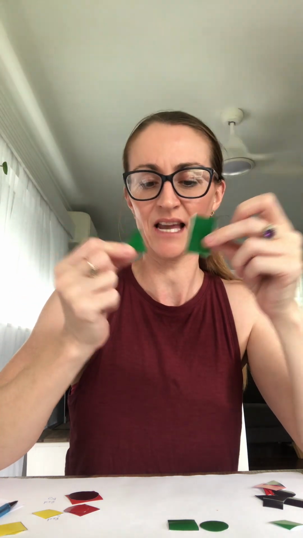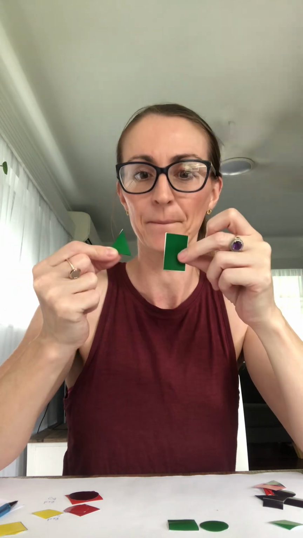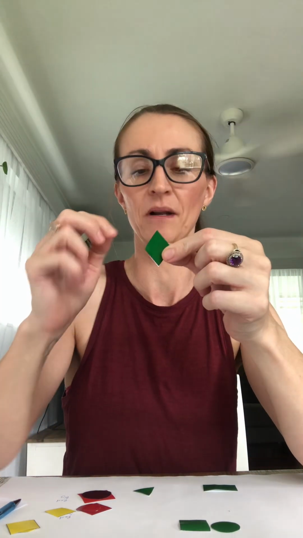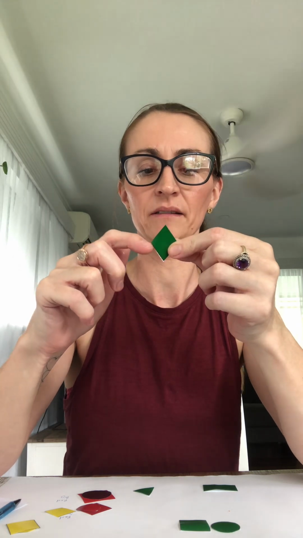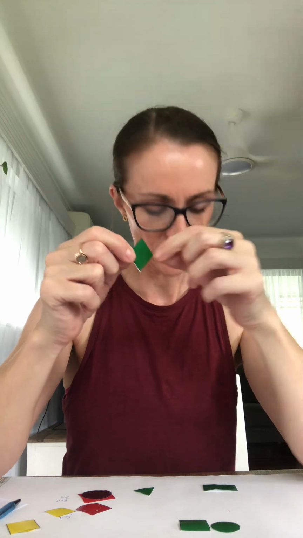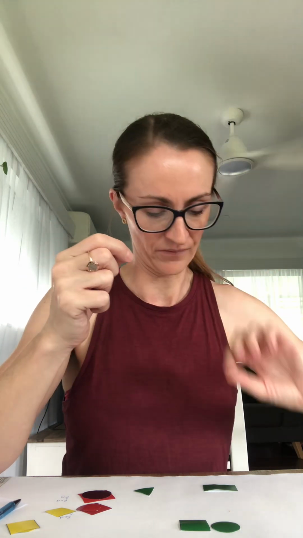Okay, so we need to keep them in separate groups because they are the same colour, but they have different amount of number of sides. So I'm going to put the triangle here and the rectangle there. All right, let's have a look at this one. The diamond, perfect. All right, 1, 2, 3, 4. Perfect. So what other shape have we already sorted that has 4 sides? That's right, the rectangle. All right, so we're going to pop that one there.